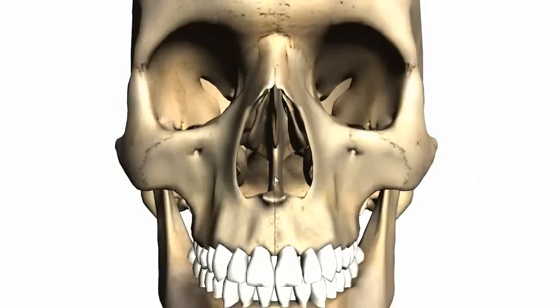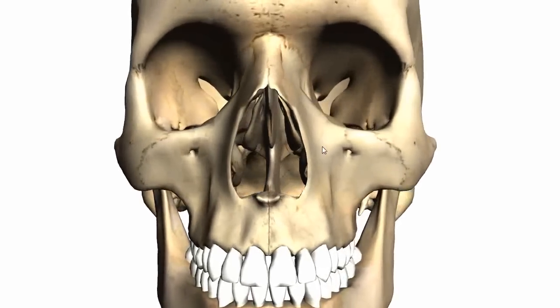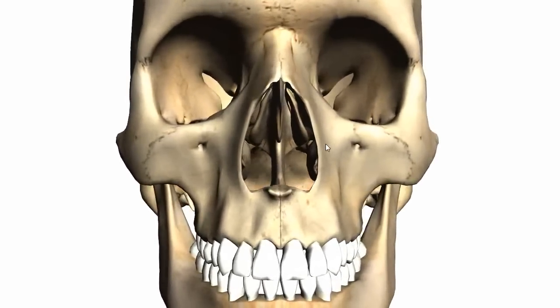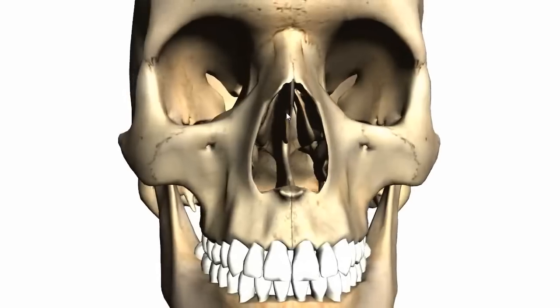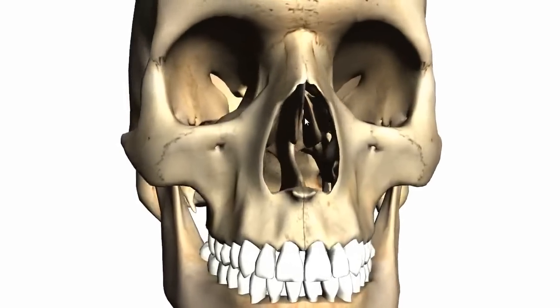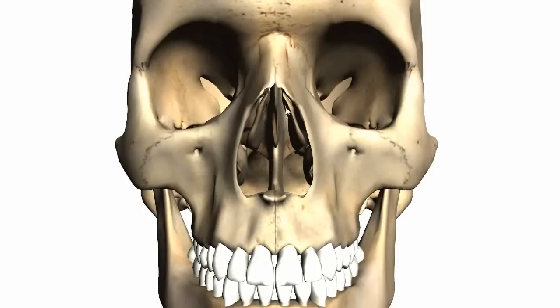So what you want to know here is that the inferior nasal concha is part of the maxilla and is a bone of the facial skeleton. And just that this is the perpendicular plate of the ethmoid bone, and these structures are the middle nasal concha, and you've got the superior nasal concha, which you can't see here, and they're part of the upper cranium.